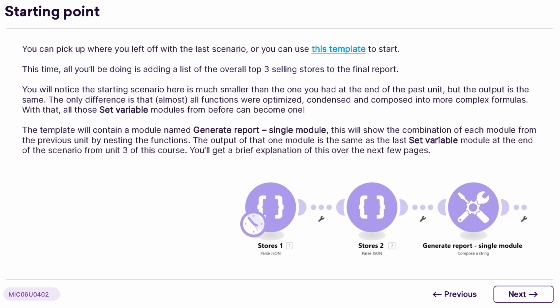more efficient setup. The template you can use includes a powerful module called Generate Report Single Module. This combines the functions from previous steps into one cohesive formula. The output will be familiar, mirroring the final result of your last unit. This streamlined approach not only simplifies your workflow, but also highlights the power of nesting functions into complex formulas. As you proceed, you'll get a deeper explanation of how to effectively utilize these tools.